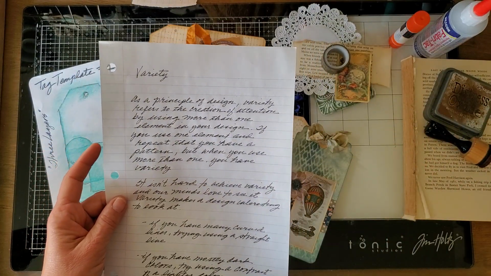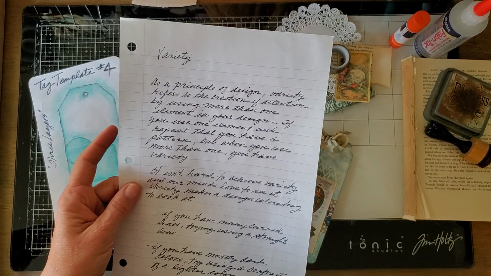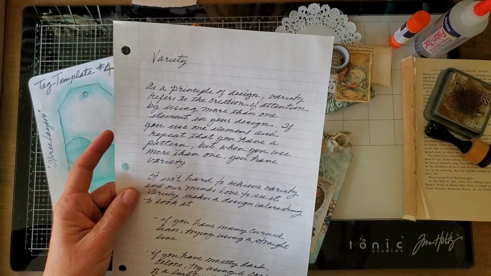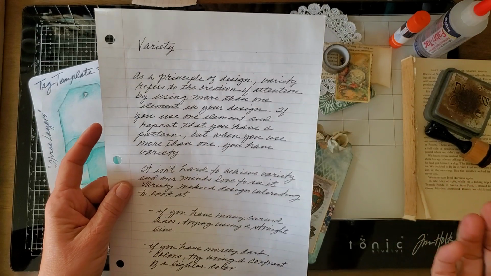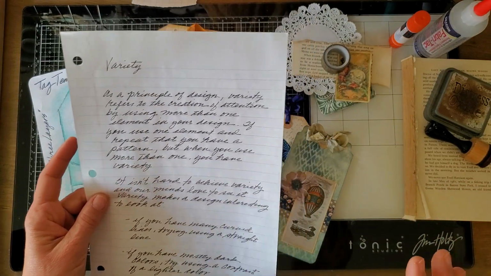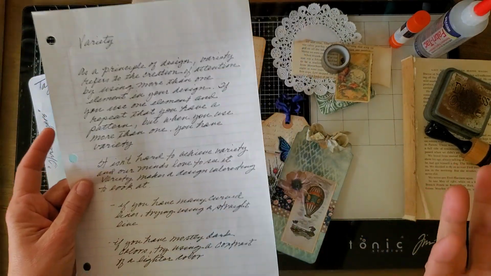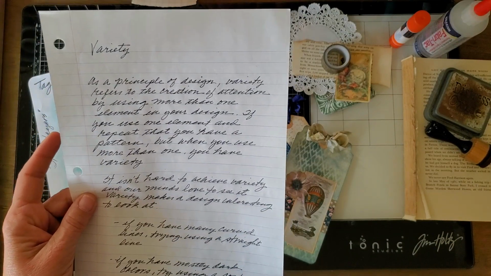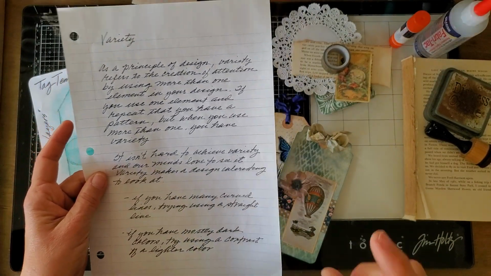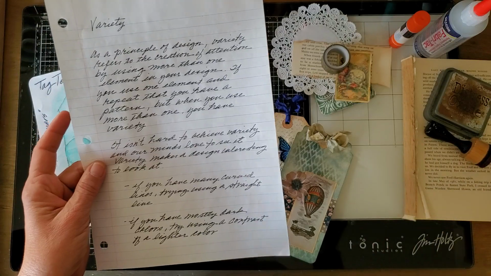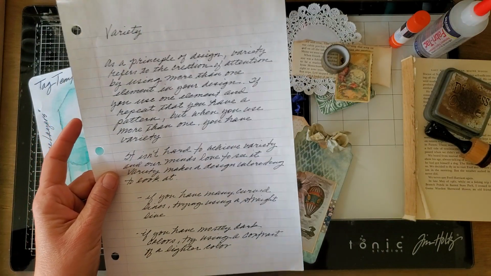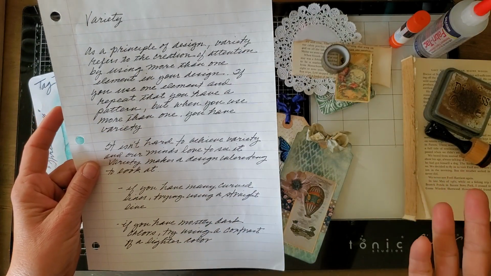As a principle of design, variety refers to the creation of attention by using more than one element in your design. We understand that. If you use one element and repeat it, then you have a pattern. But if you use more than one, then you have variety.